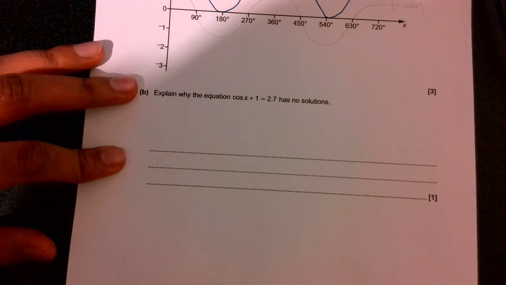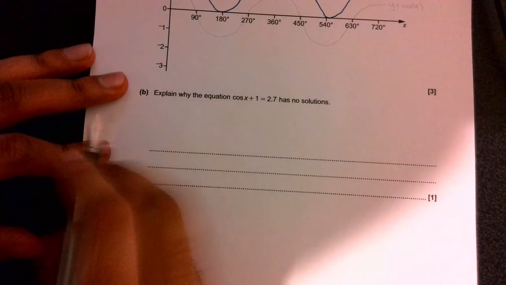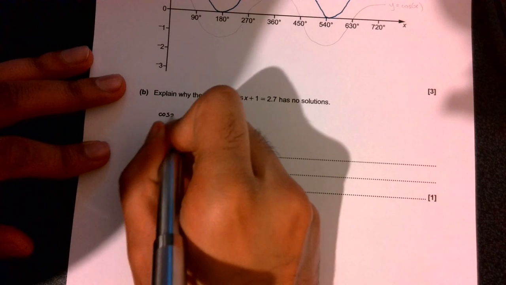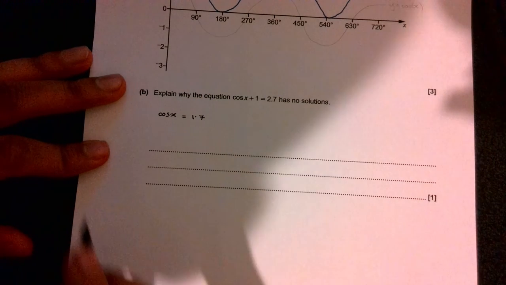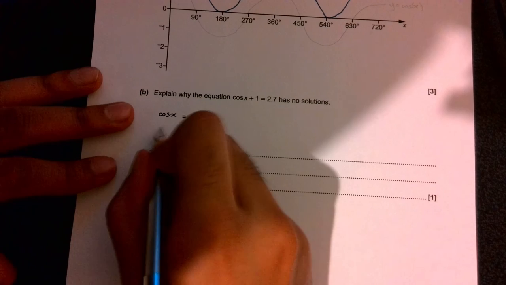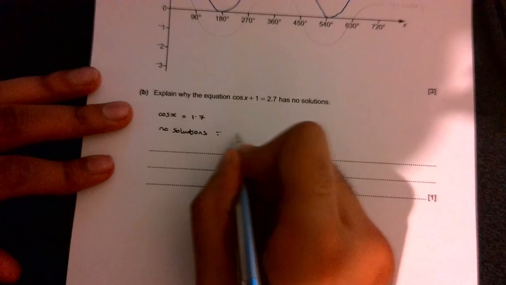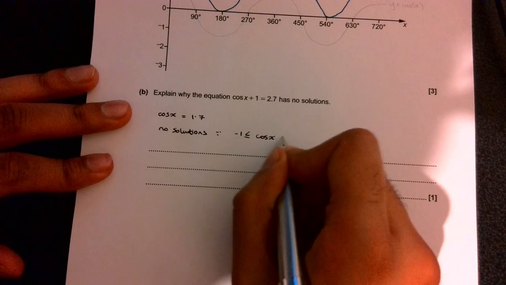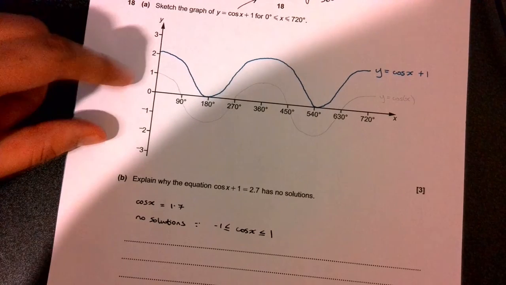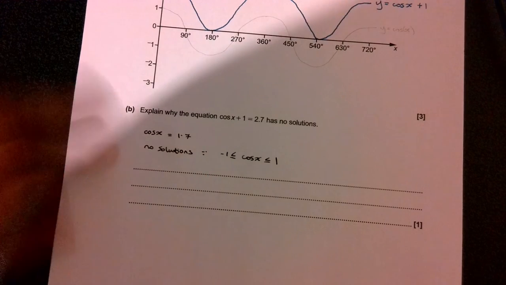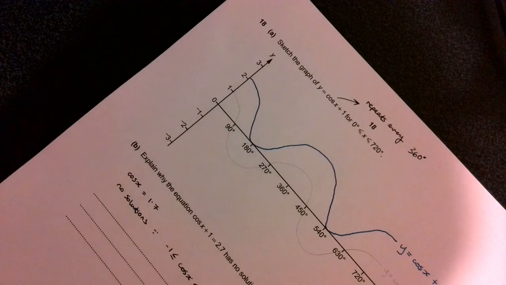And now for part B, we have to explain why the equation cos x plus 1 equals 2.7 has no solutions. Well, solving this, we have cos x equals 1.7, and this has no solutions. And that's because cos x is in between minus 1 and 1, and we saw that in the pencil over here. Its values go from minus 1 to 1, and anything beyond this we can't solve. So that's that question done.